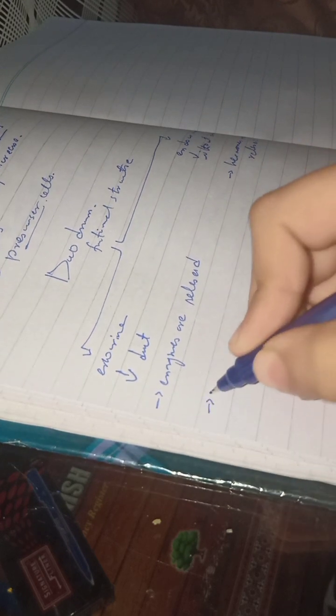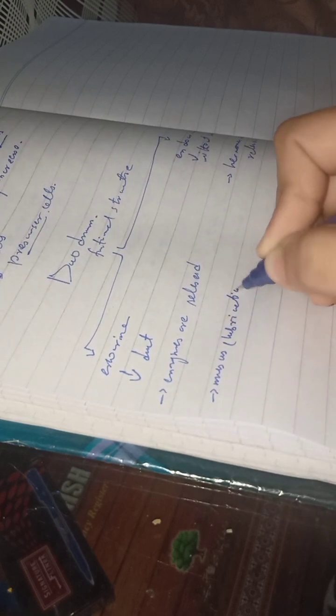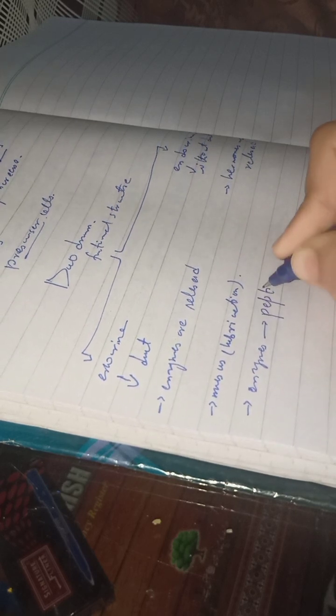First of all, if we talk about the exocrine, we discussed the crypts of Lieberkühn, that was also exocrine, that released the mucus that is helpful in lubrication, right? After that, it releases some enzymes, peptidases. These are the enzymes that break down the proteins, right? We have two types of peptidases, exo and endo. We will discuss this later.